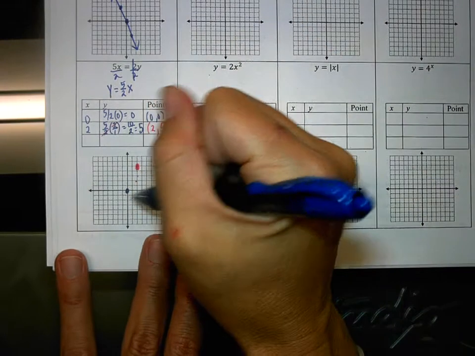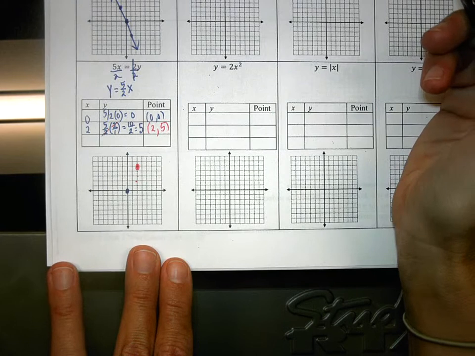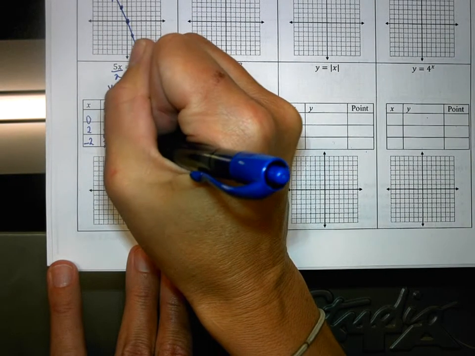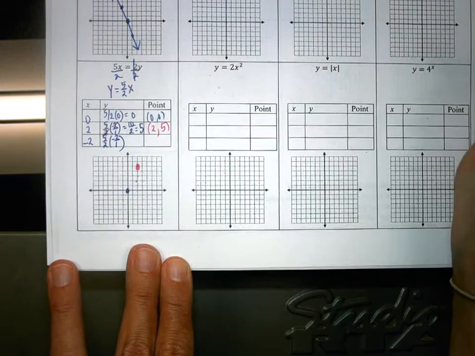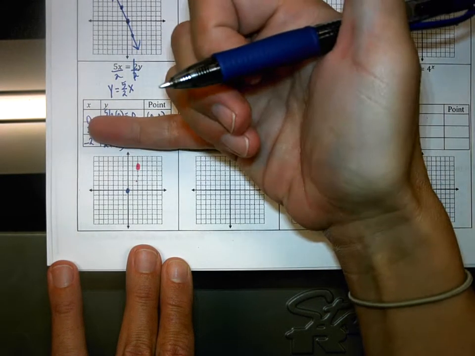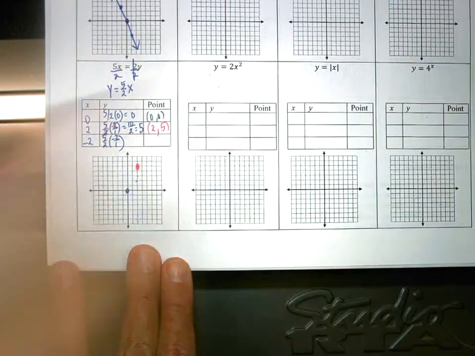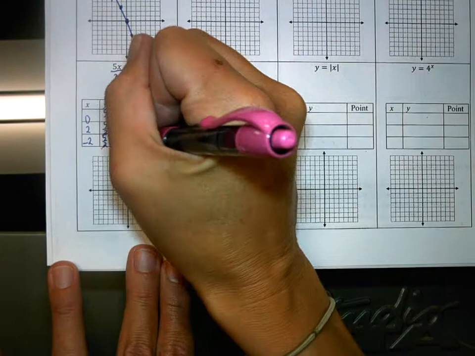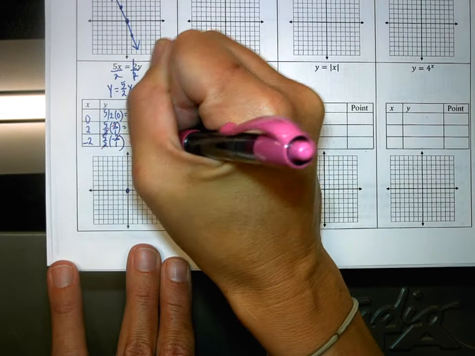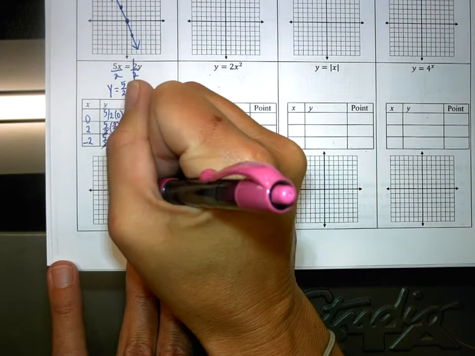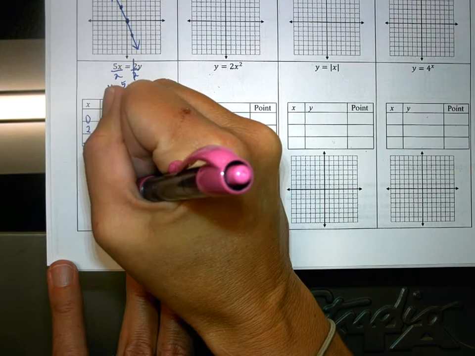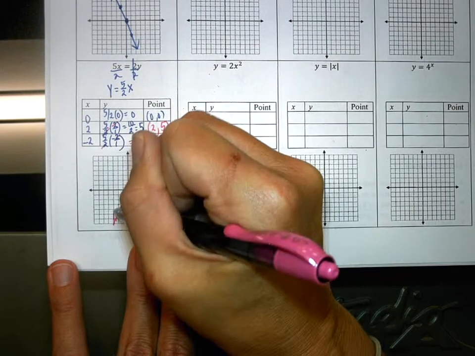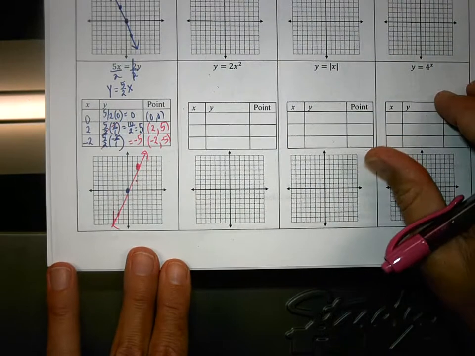All right, so write 2, 5, and then another value would be to choose what? Good, negative 2. So 5 over 2 times negative 2, and we can write negative 2 over 1. Again, anything on the top can reduce with anything on the bottom, so these 2's can end up reducing, and we end up with 5 times negative 1, which makes, good, negative 5, and so we have negative 2, negative 5. So left 2 and down 5, and draw our line. Okay, questions?